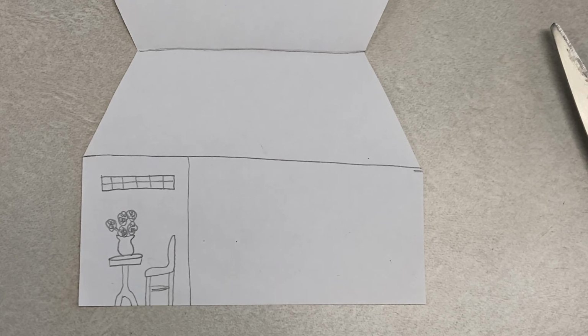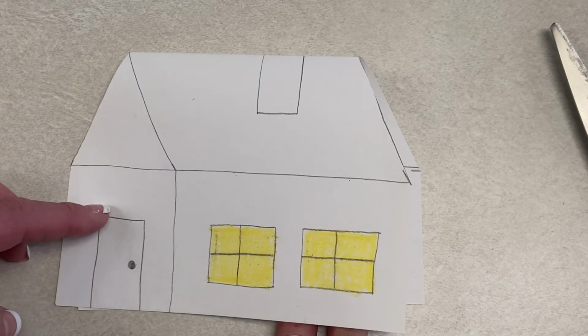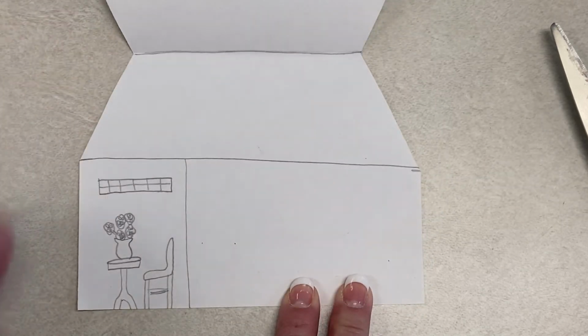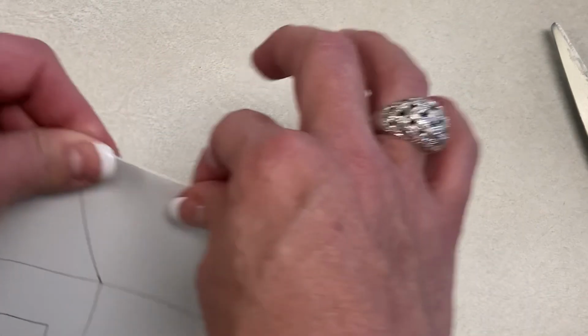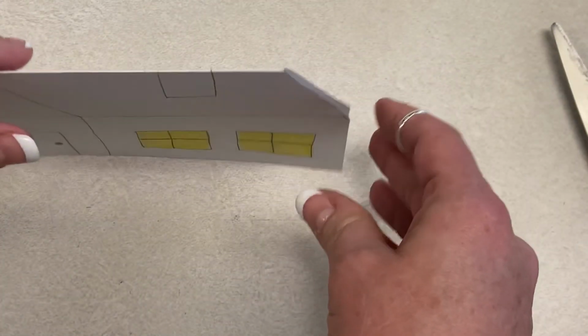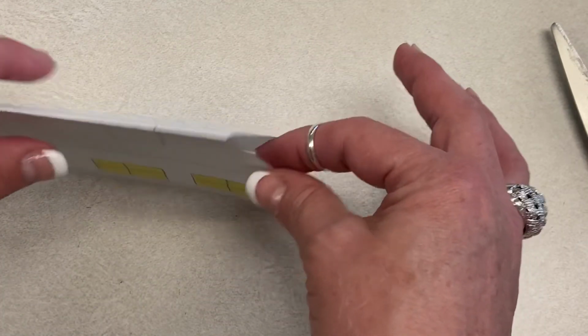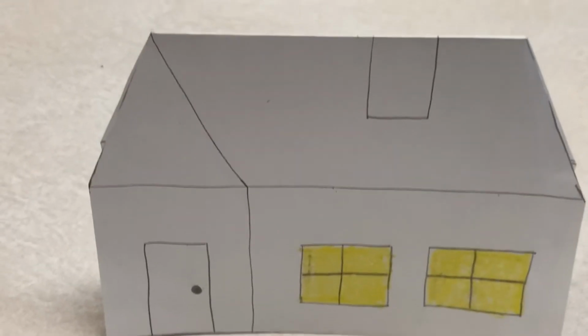Then when you're finished, you can even color that. So when you close it, you have the outside of your house and the inside of your house. And one of the cool things is you can stand the house up. And it really is 3D. Just like that.